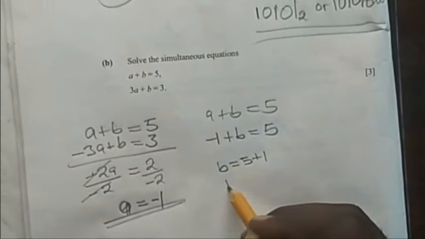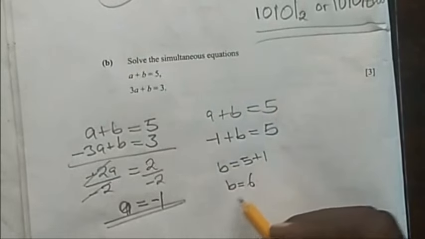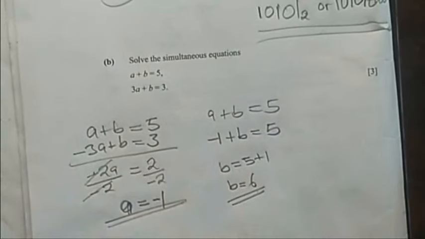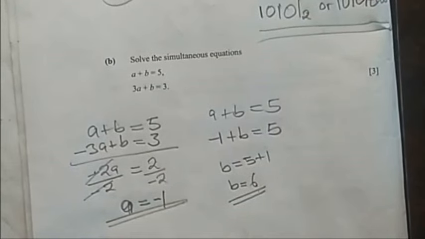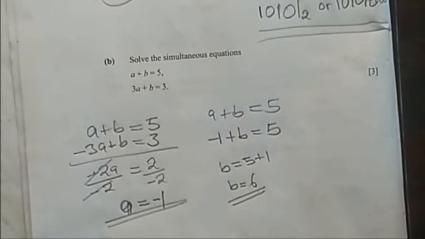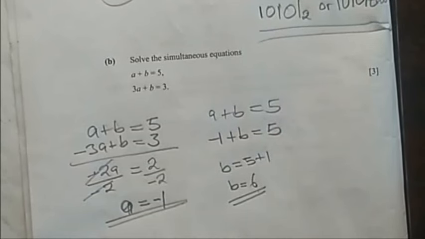Then we're going to have b is equal to 6. So the value of b is 6. You can even try to put these numbers in those equations. You find that the answer will be the same.